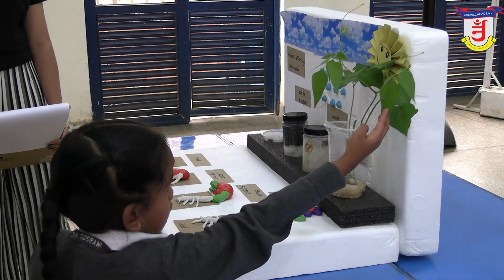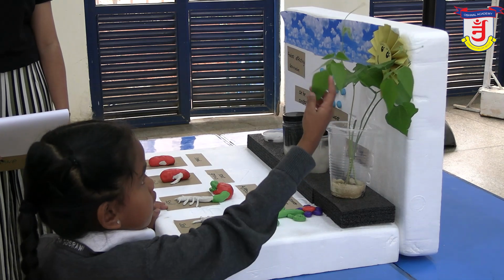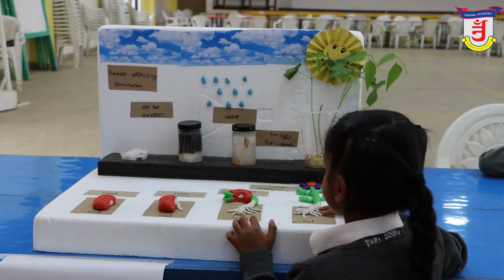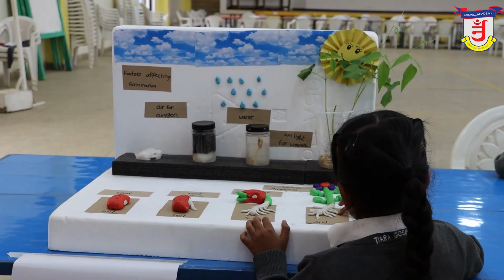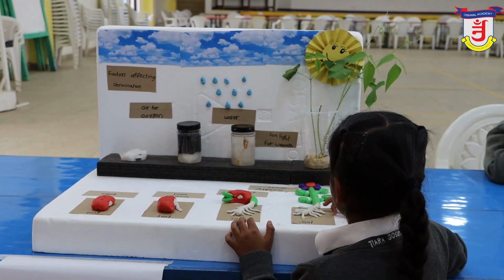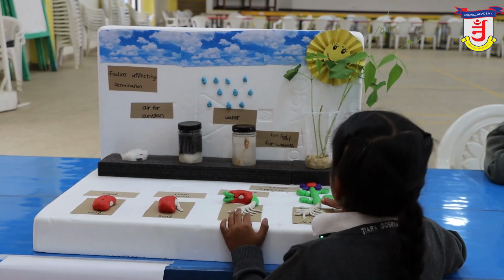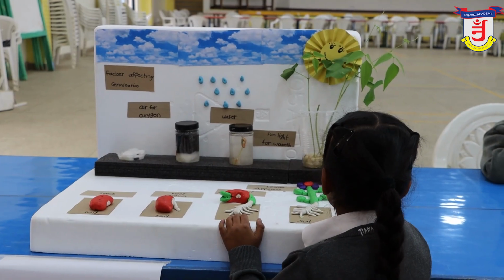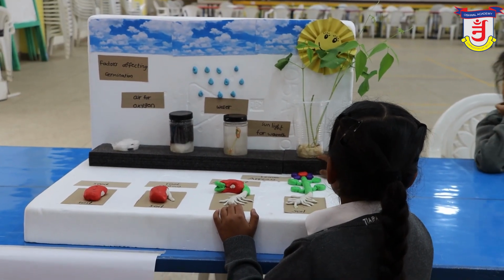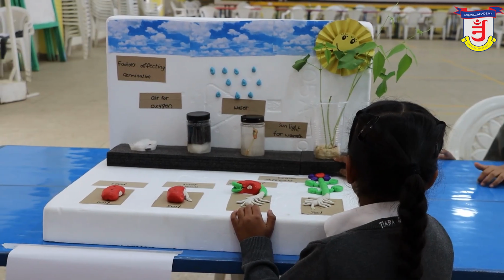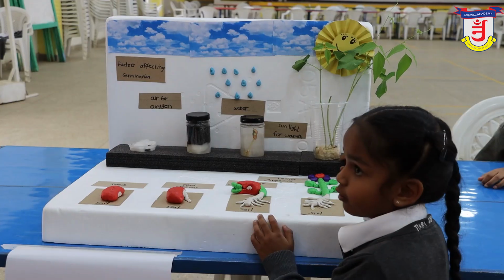The leaves are bent because they need sunlight. Without sunlight, they will not grow. If I put the plant in a dark place or I don't water it, it will die. Thank you.